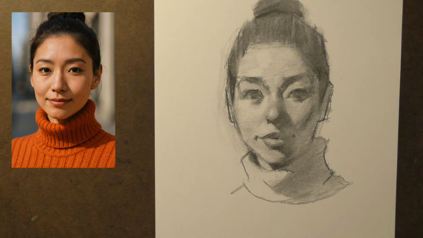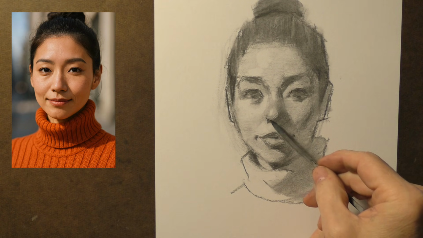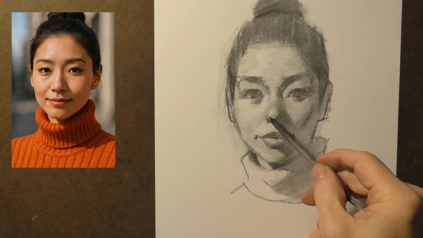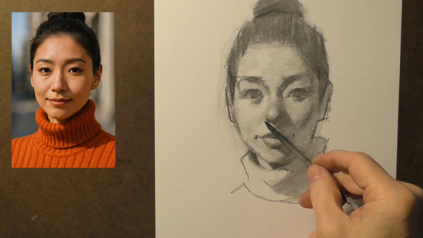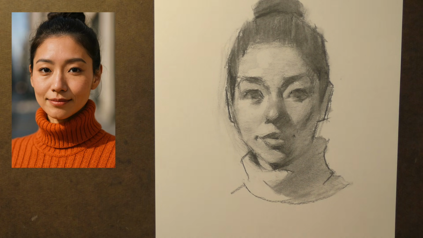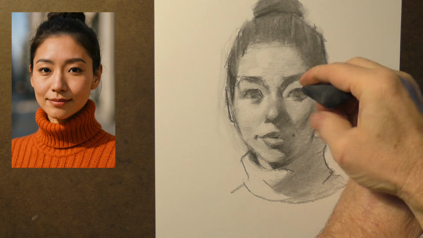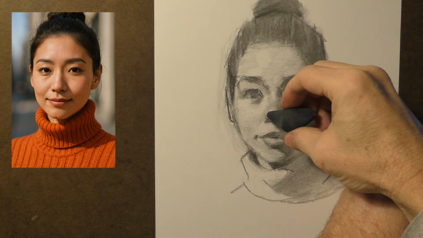Leave that subtle. Let's work out this nostril a little bit. Here's another example of that, this nostril here on the side.